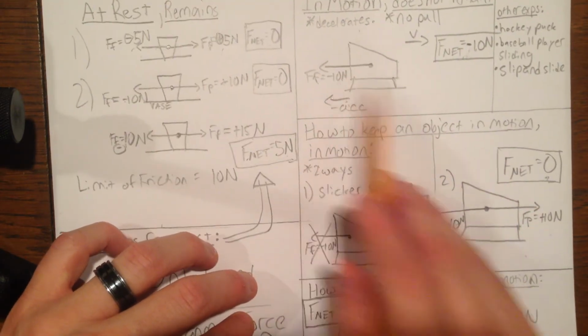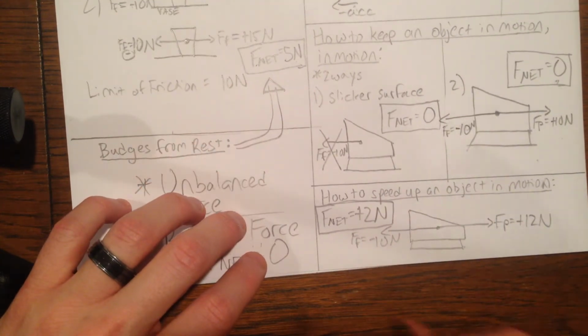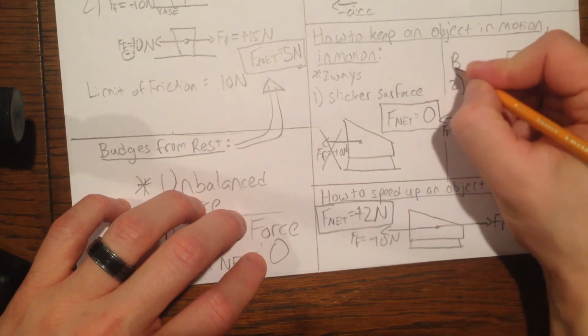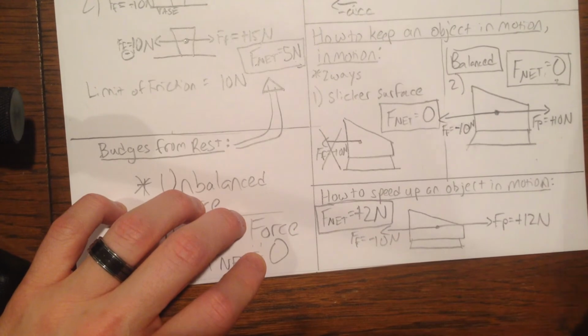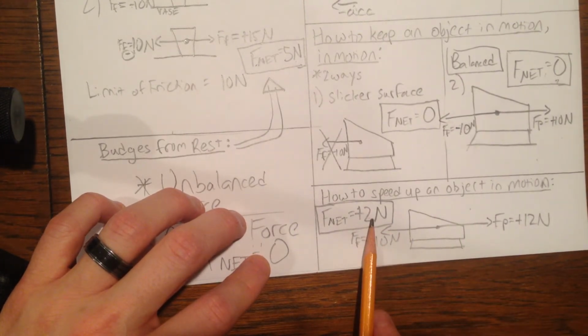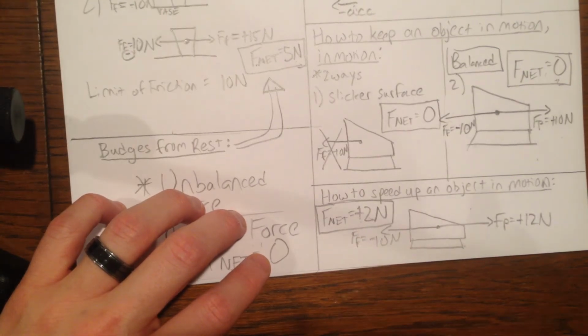But if you push harder than the 10, it's not that it just stays in motion. If the force is balanced, then it stays in motion. But if you want to speed it up, you would need a positive leftover or net force, right?